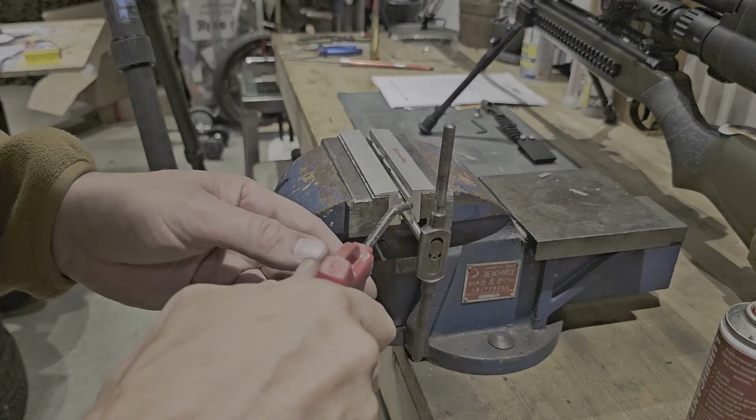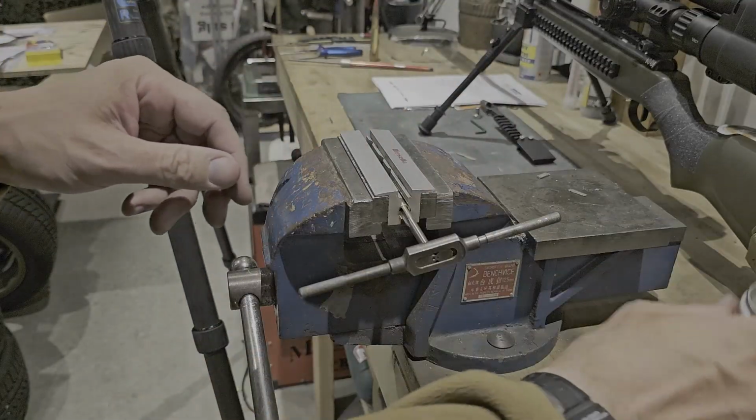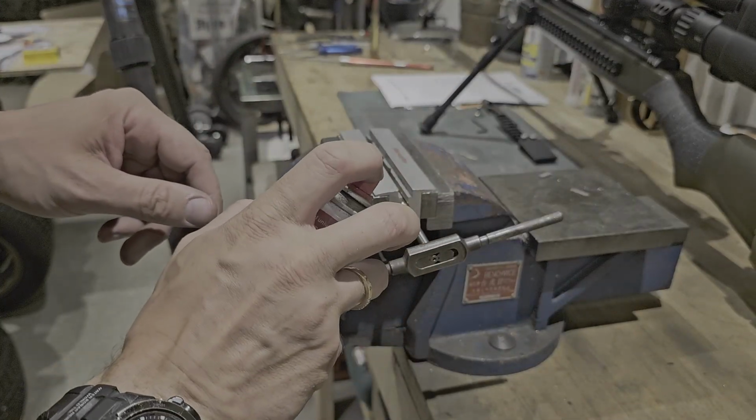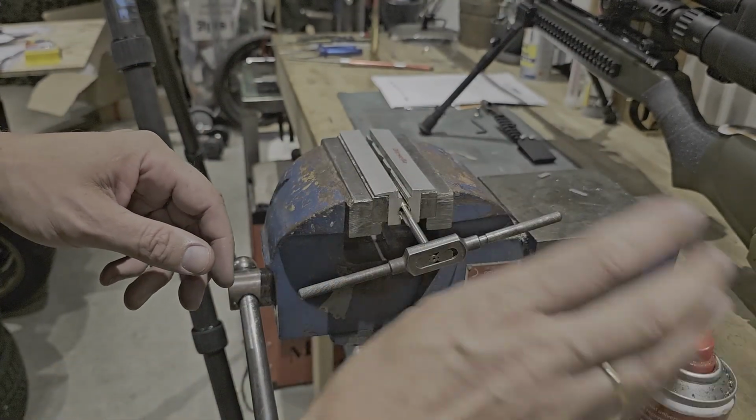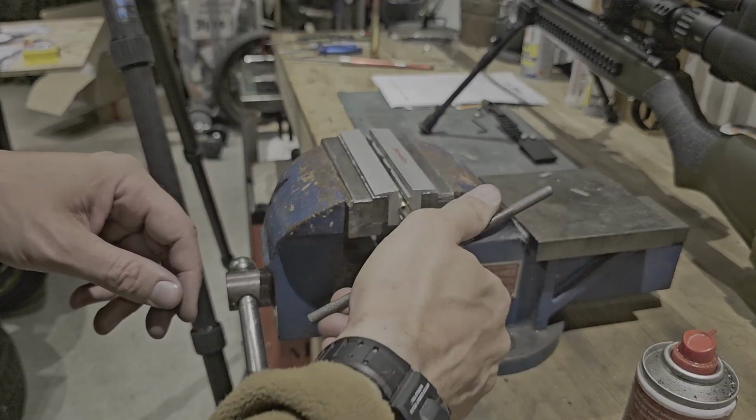And you can do that by simply blowing the shavings through like so. Of course, you also blow away some of that lube that you put on there. Just put a little bit more lube on there. Just keep going.